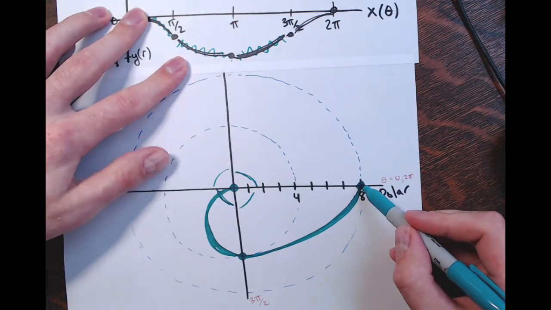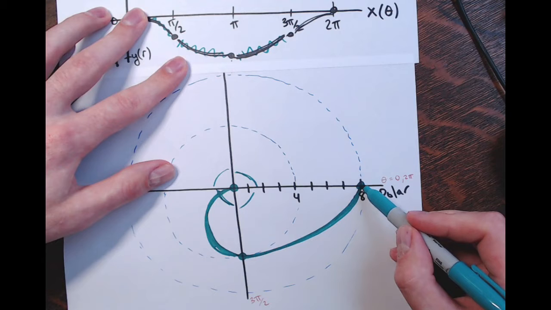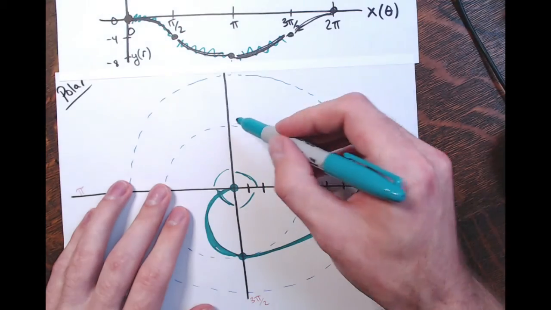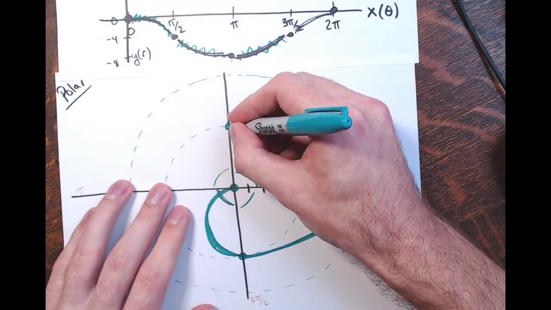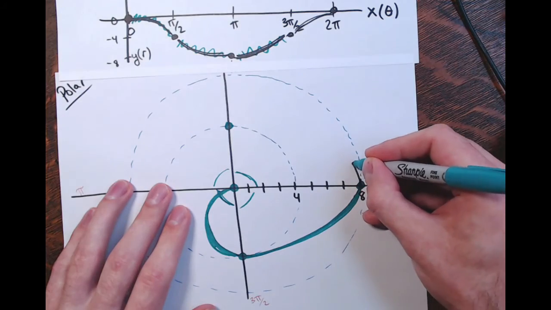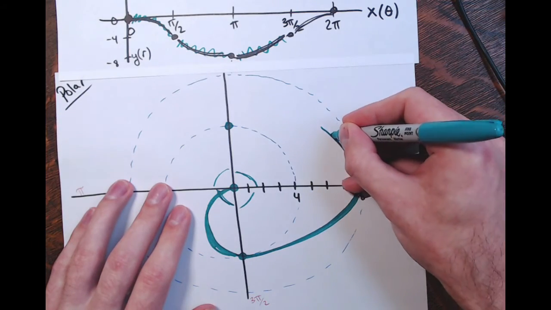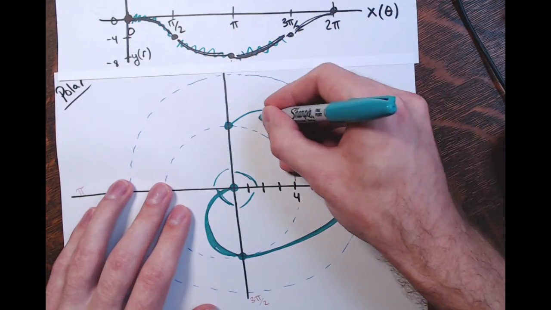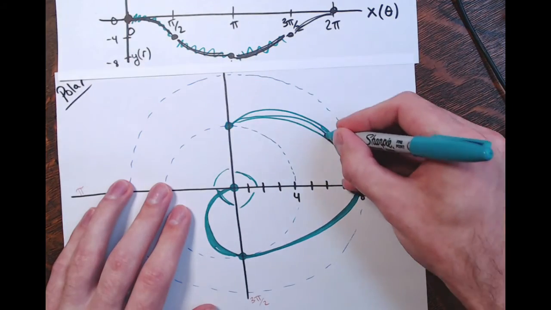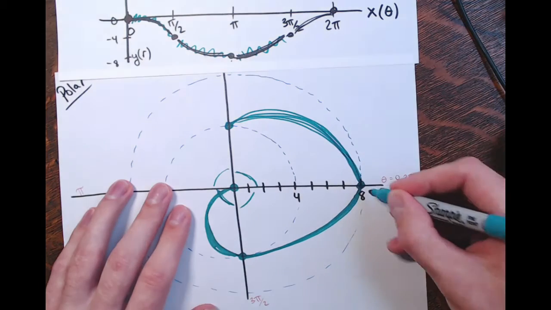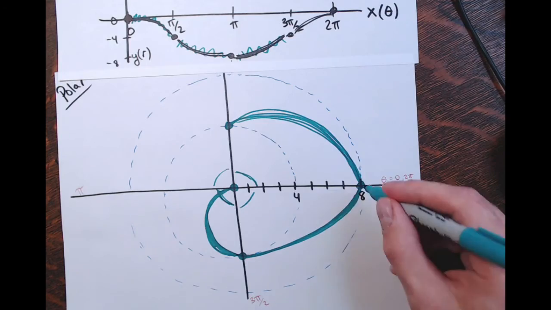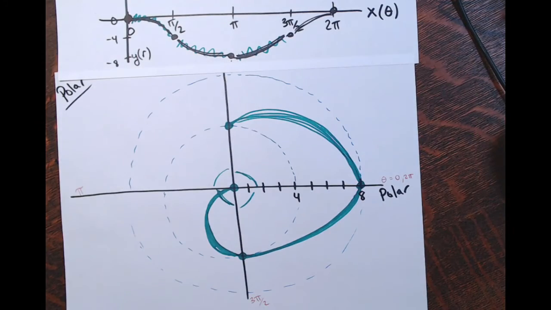So on the circle with a radius of 8 to being on the circle with a radius of 4 up here, right, in quadrant 1. So maybe like this. This isn't great. Maybe like that. This is very, very rough. I'm gonna have the calculator Desmos do a better job than I'm doing. But start here, end there in quadrant 1.